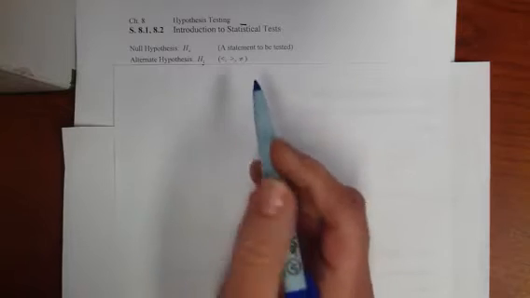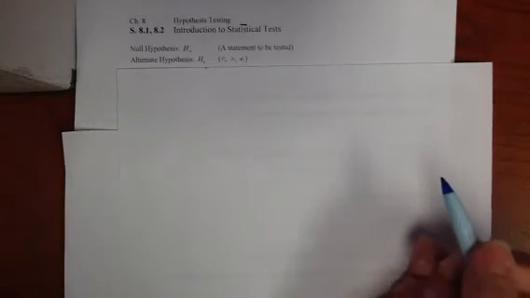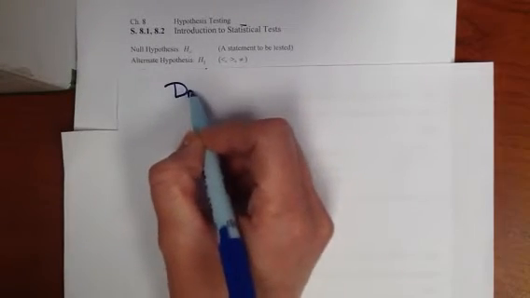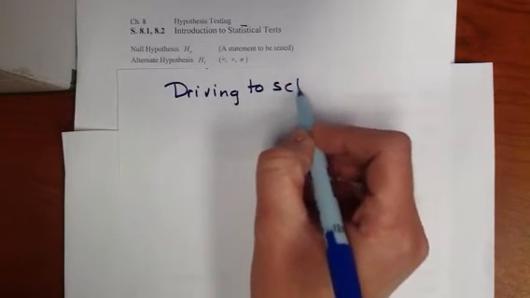Make sense? So when we look at hypothesis testing, again, there are three different alternatives that we can use to test. Oftentimes I give an example of driving to school. We used this in some of my earlier videos.